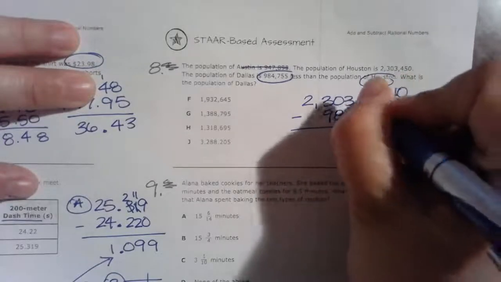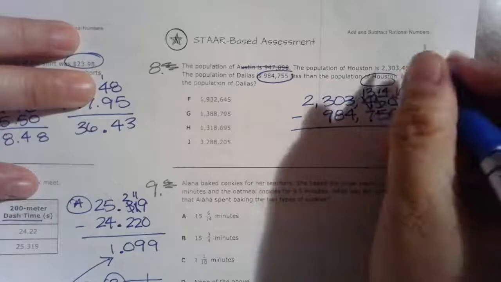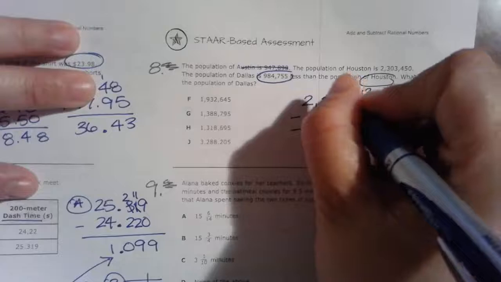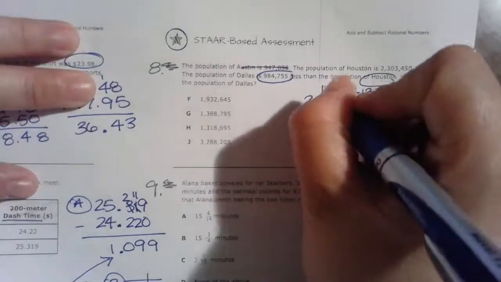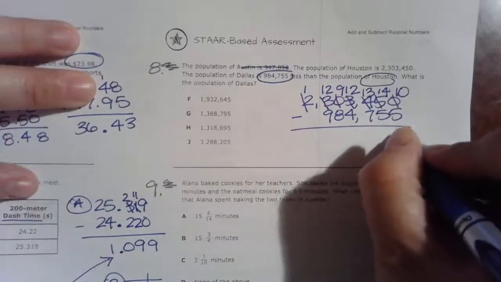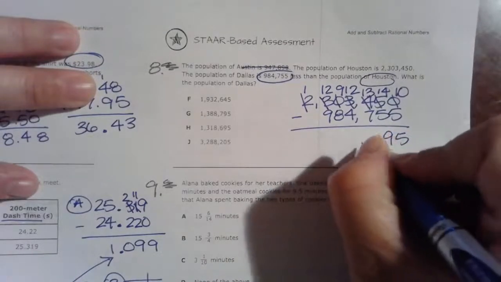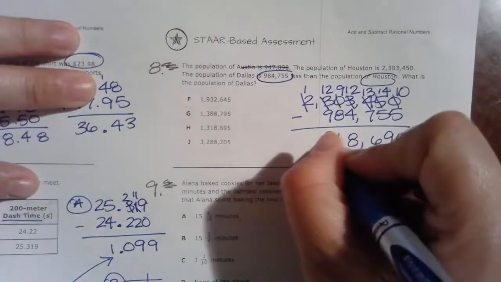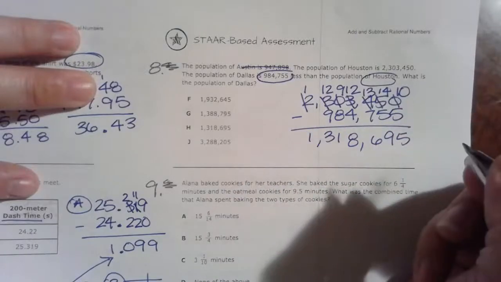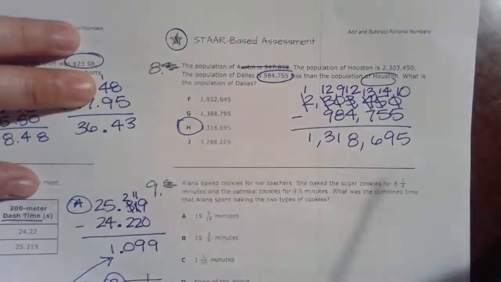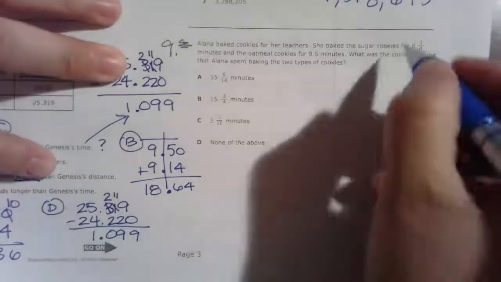This becomes 14, this becomes 13, this becomes 12, this becomes 9, this becomes 12, and this becomes 1. So your total is going to be 5, 9, 6, 8, 1, 3, and 1. So your answer is 1,318,695.